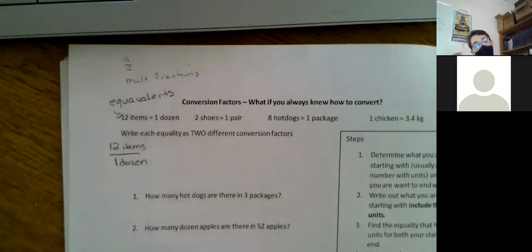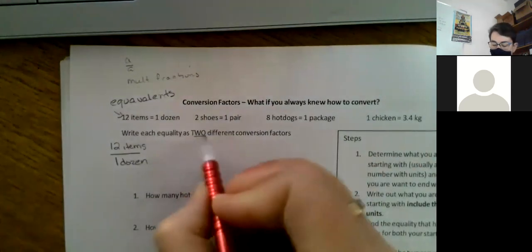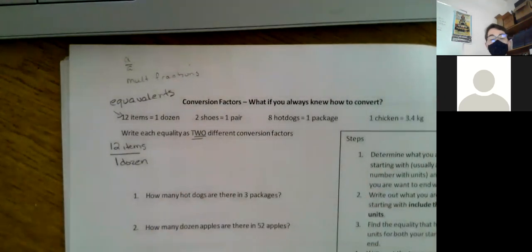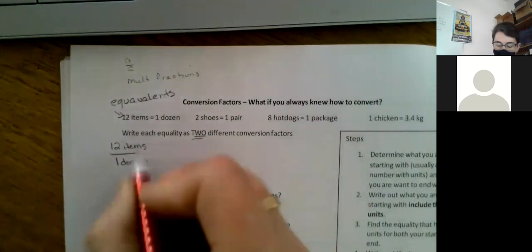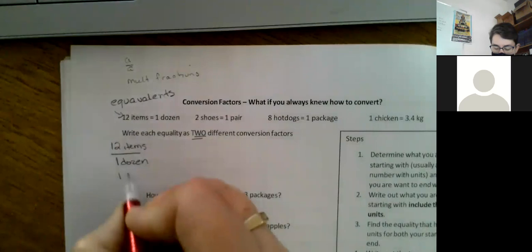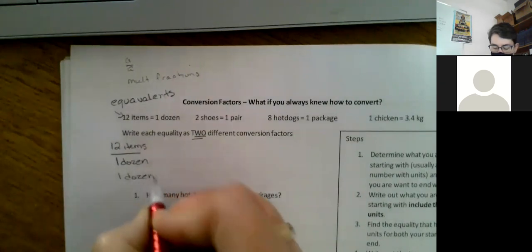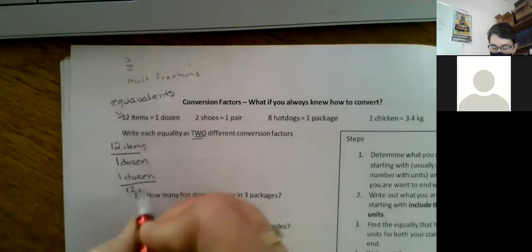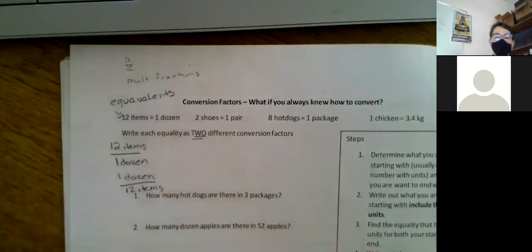It's completely useless if you lose the units. And I said for each of them, there are 2 different conversion factors. And it's just the flip of it. So if this is the first one, the other one is 1 dozen is 12 items.